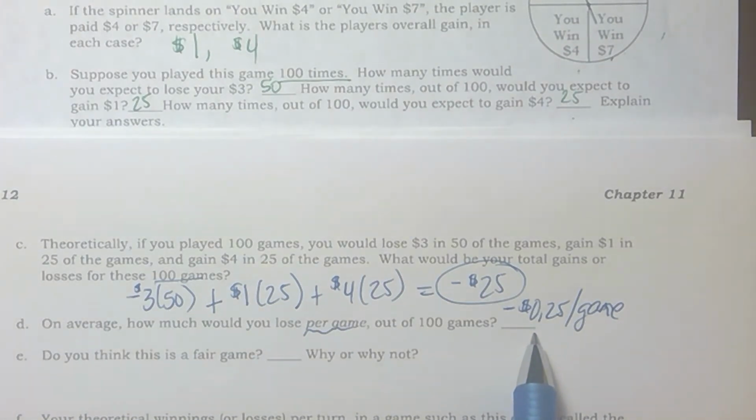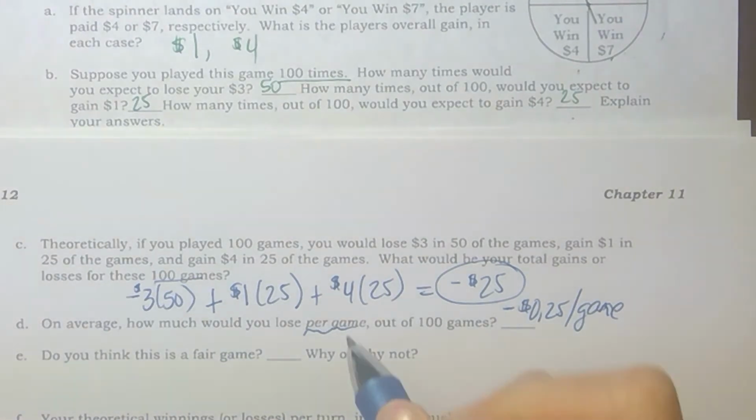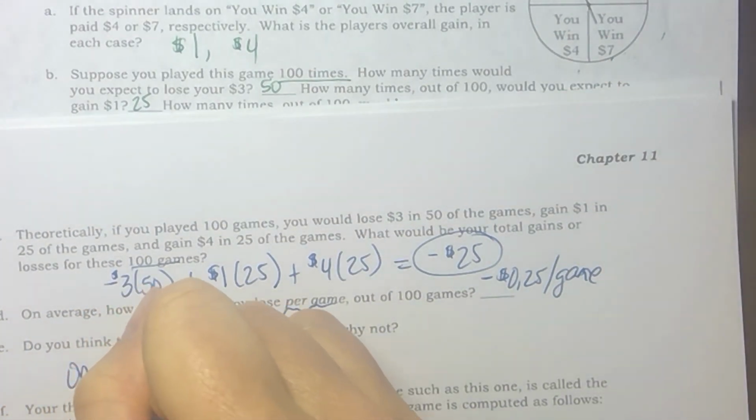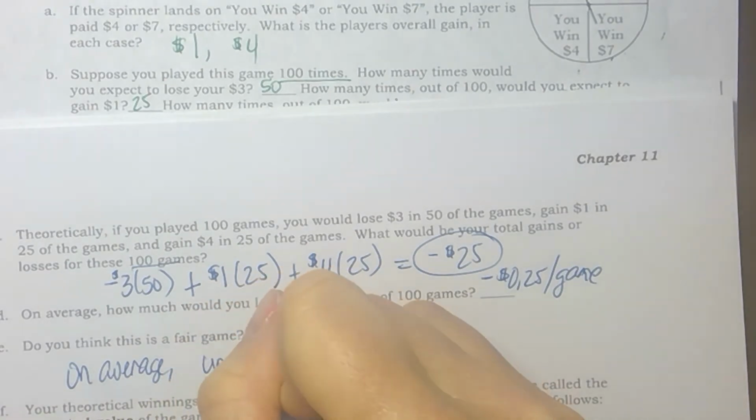Well, no, that's not one of the options. The options were you lose your $3, you make $1, or you make $4 based on where it lands. This is the expected average outcome. Is this a fair game? Well, no, because its expected outcome tells us that on average, you will lose money.